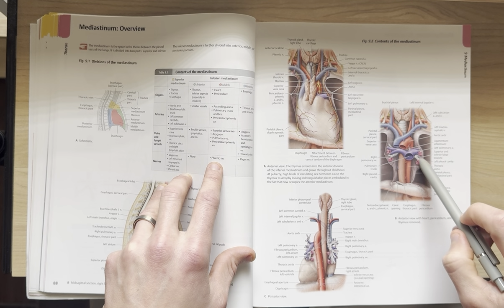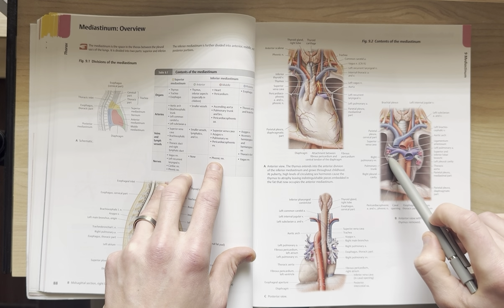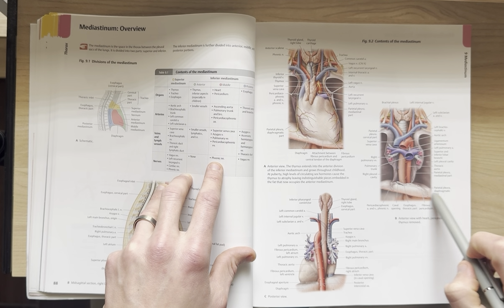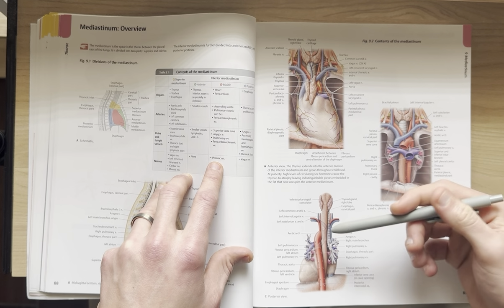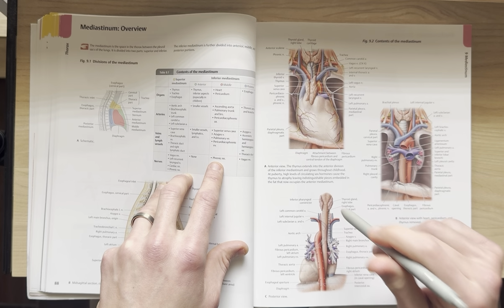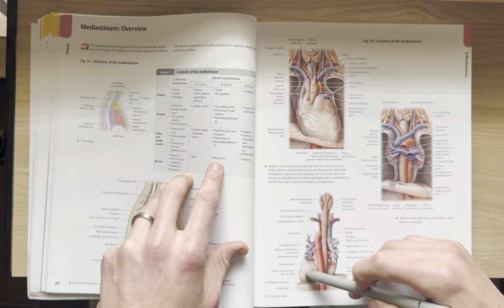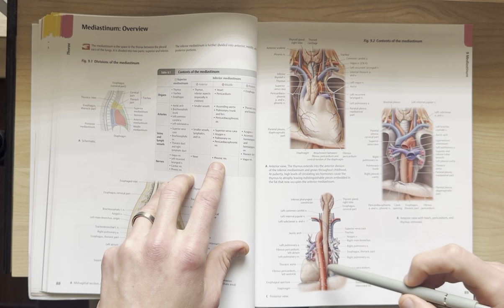And then the superior and inferior bronchi here, left pulmonary artery, and then right pulmonary veins. And the parietal pleura, the diaphragmatic part. And then we've got a posterior view, so we're looking at the back of the heart. The left ventricle here, it's the fibrous pericardium.